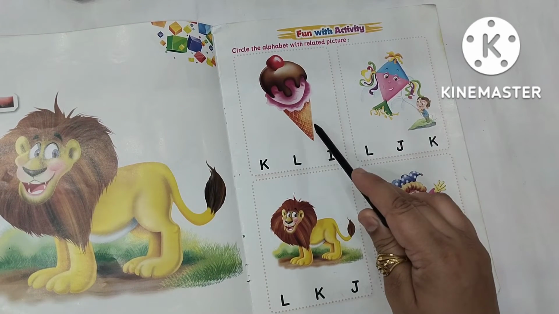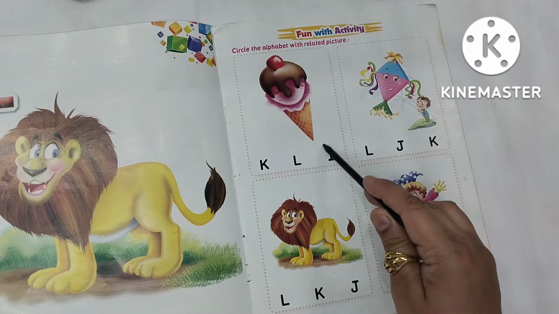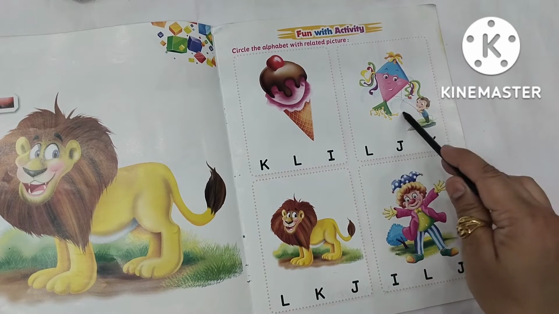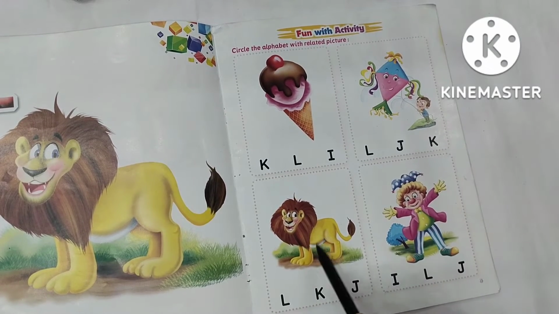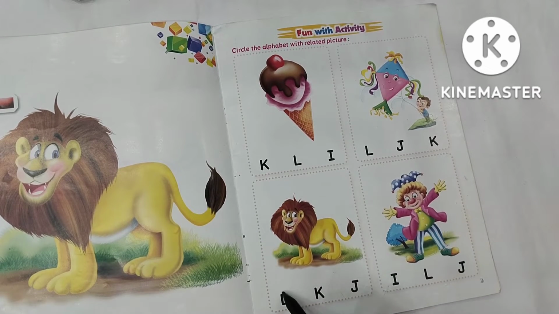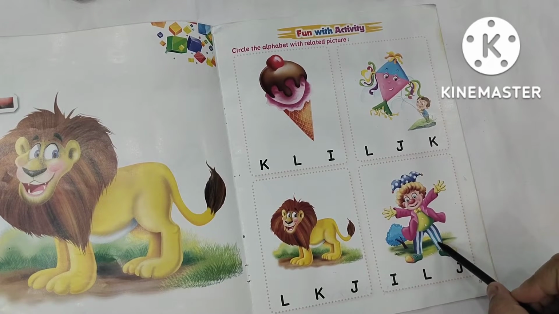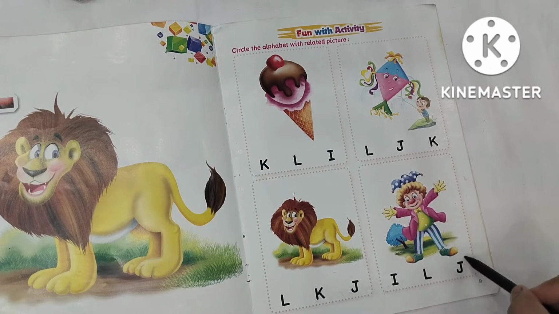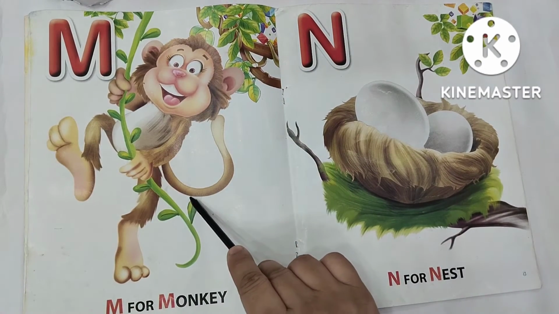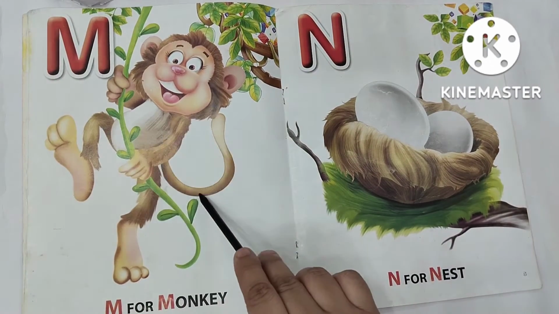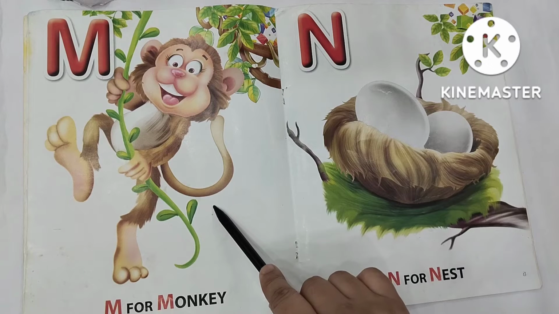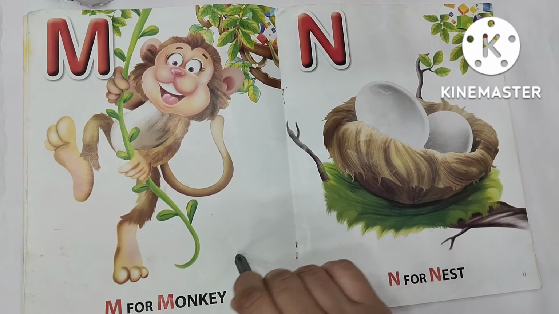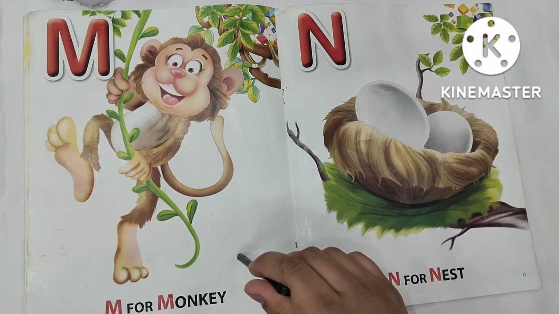What is this? Ice cream. Very good. What is this? Kite. What is this? Lion. Very good. A lion. Now what is this? Joker. M for monkey. Monkey's favorite fruit is banana. Yes, monkey's favorite fruit is banana.